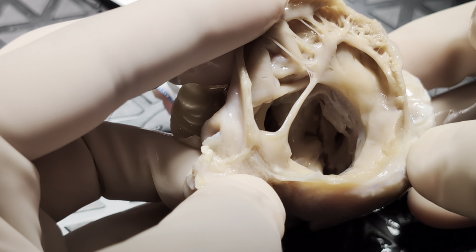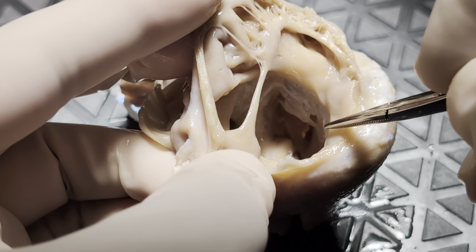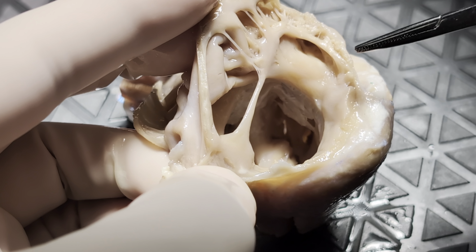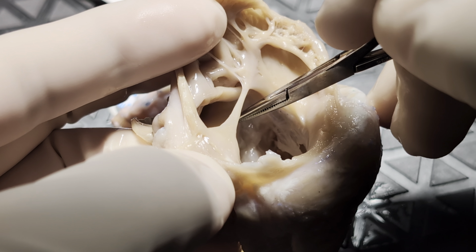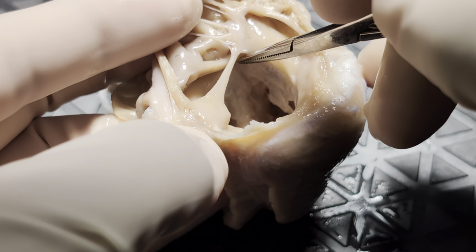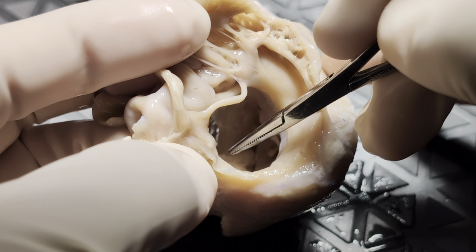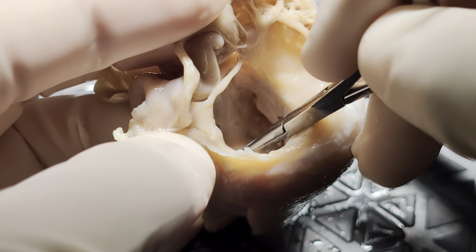So as we look down at this common atrioventricular junction, we see that there's just one big junction with a common atrioventricular valve. So this is an atrioventricular septal defect. Here we can see the septal leaflet, or the superior bridging leaflet. I'm sorry, I misspoke. And then here is the inferior bridging leaflet here. And then you can see the crest of the ventricular septum here.